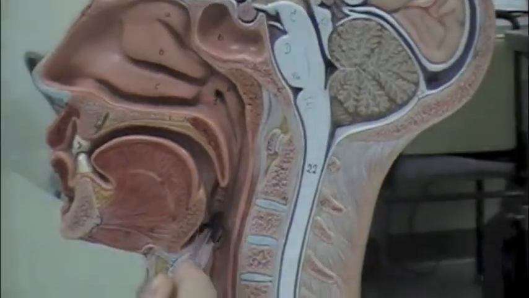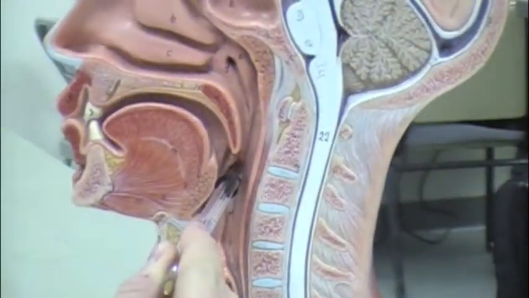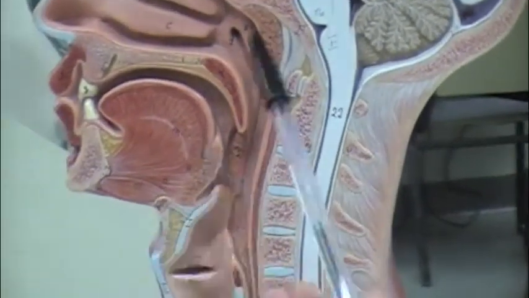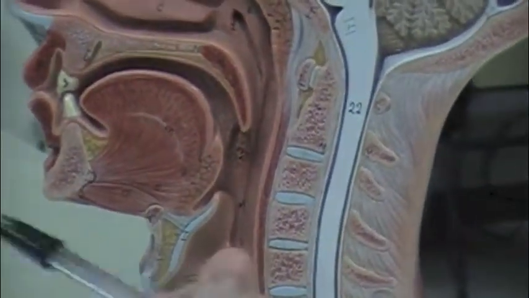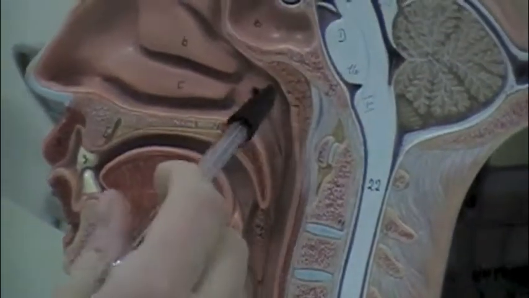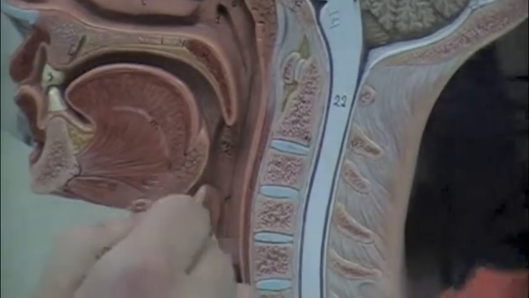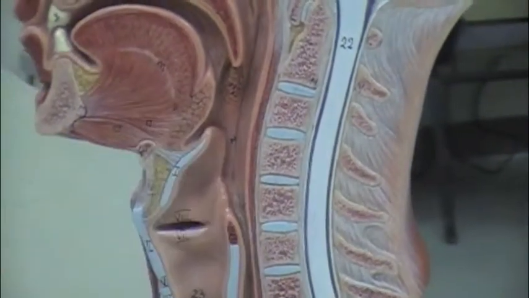Here though is going to be your palatine tonsil. Here's your lingual tonsil. So the palatine tonsil is the one that you see when you open your mouth. That's the one you're going to take out if you get your tonsils removed. Okay, and then you have the three parts of the pharynx. So this up here with just the air is the nasopharynx, and you have the oropharynx, and down here you have the laryngopharynx.